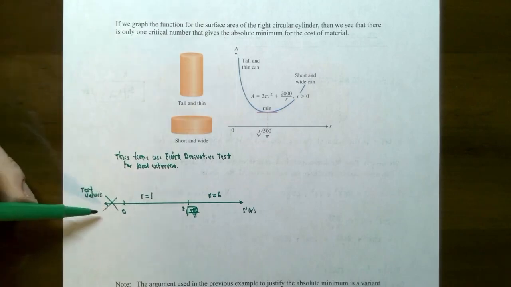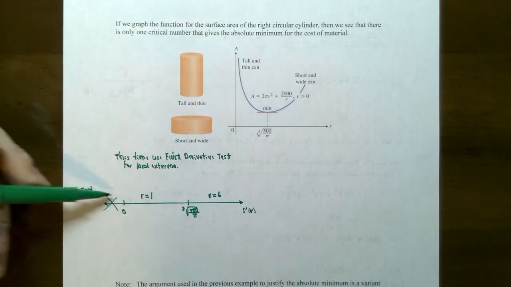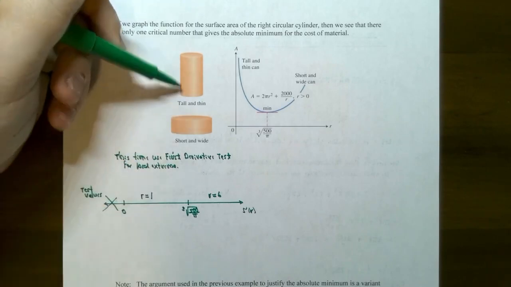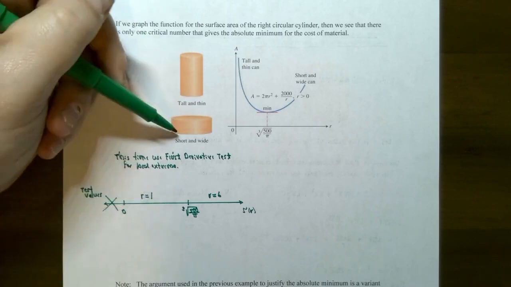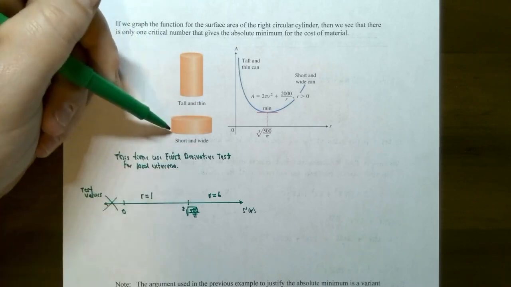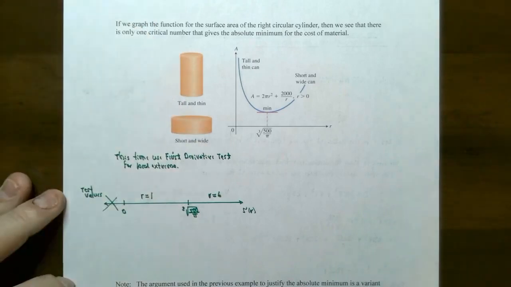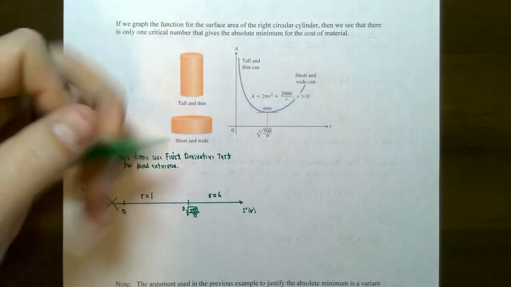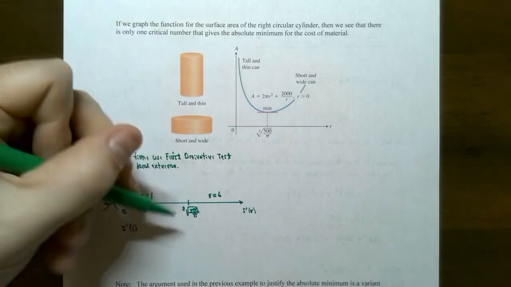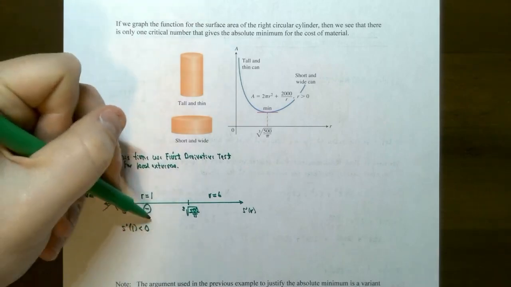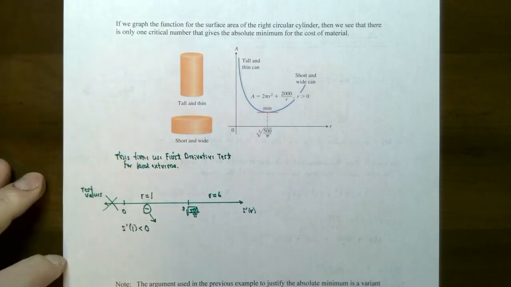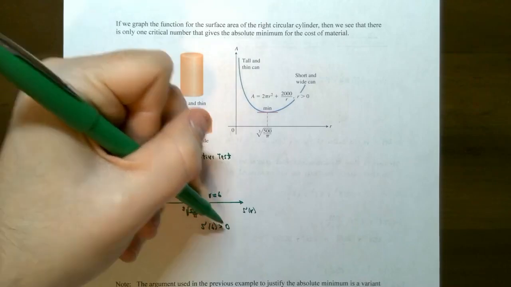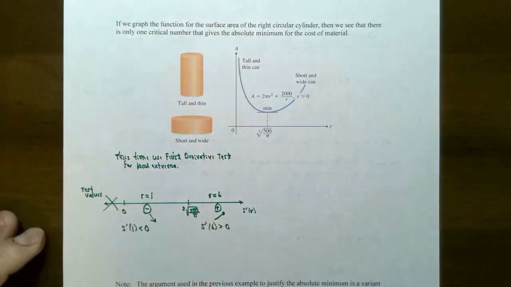Now, ignore, this is where the domain comes in. The radius cannot be negative for the can. We want to figure out, is the can supposed to be tall and really thin radius, or is it a really short can with a very wide radius? That will give us the minimum amount of cost, minimum surface area. So if you substitute these values into the derivative, S prime of 1 will be negative. So that means the surface area is decreasing when r equals 1. And then when it's 6, you'll find out it's positive, and that means the surface area is increasing.